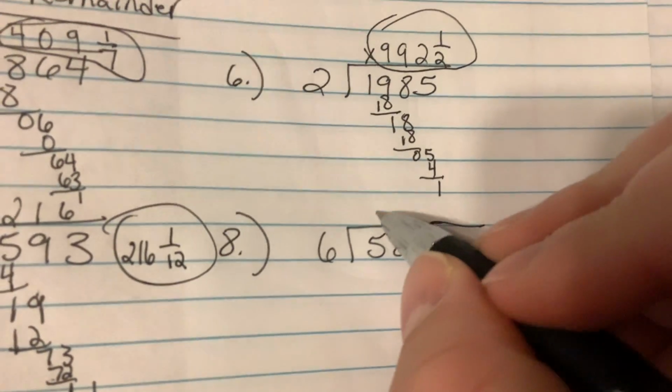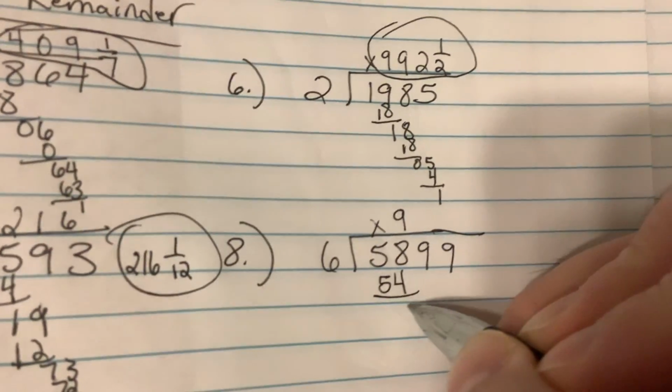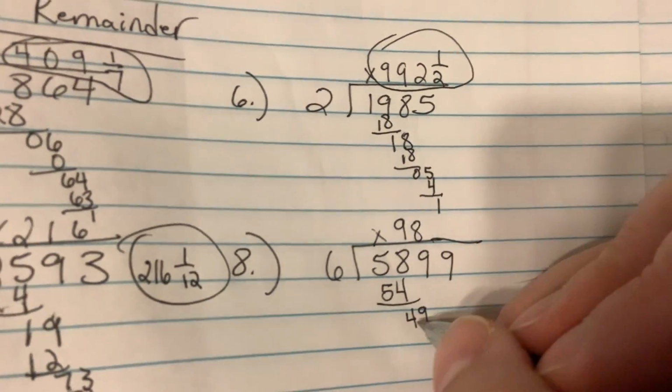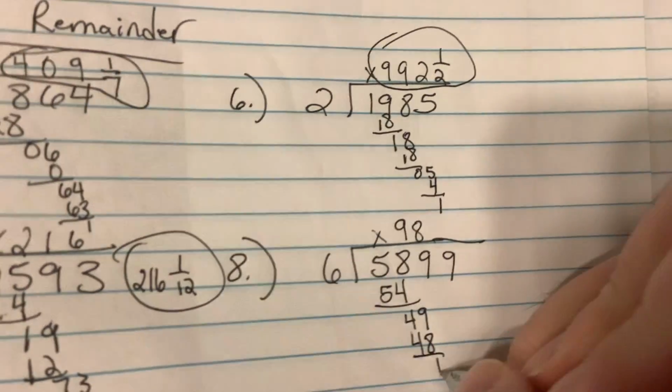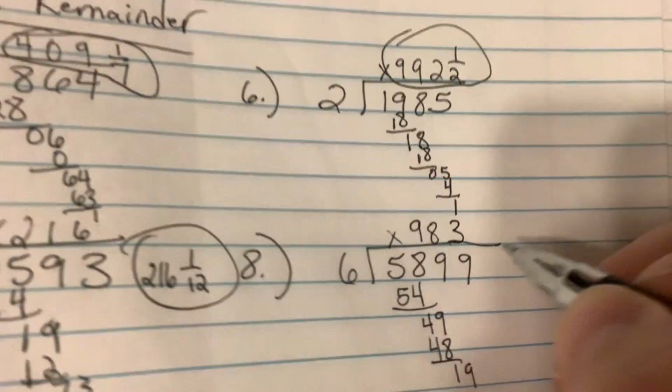And then 6 does not go into 5, but it goes into 58 9 times. Goes into 49 8 times. Bring down the 9. And goes into 19 3 times.